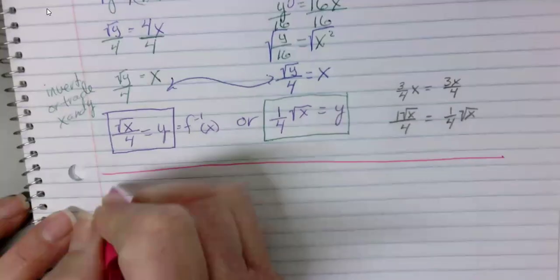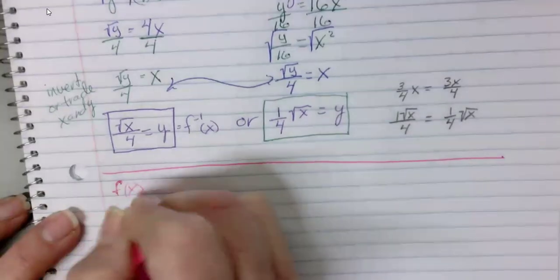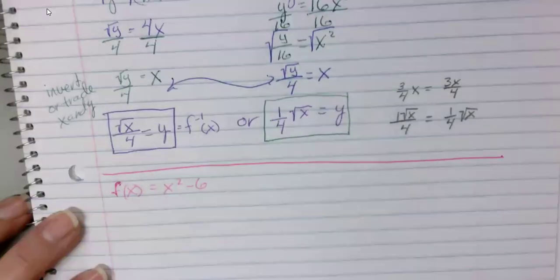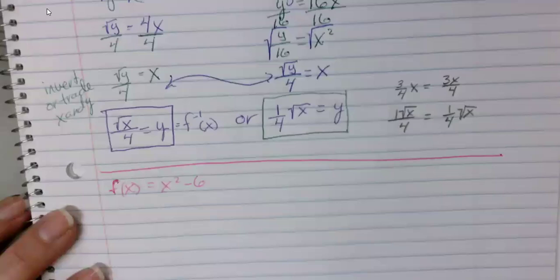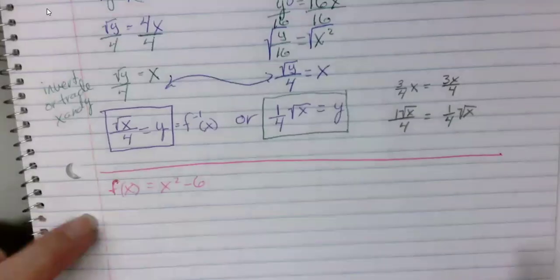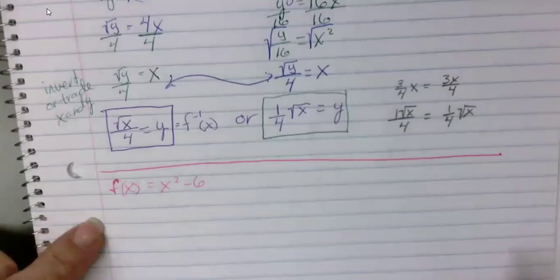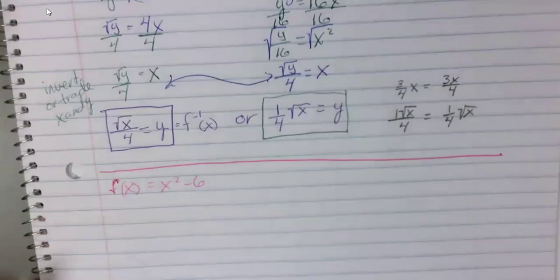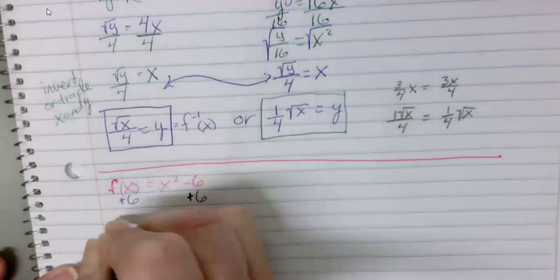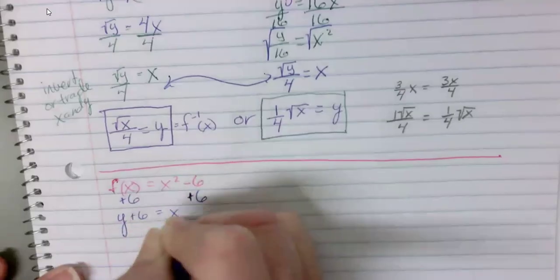So on this one, we had f of x equals x squared minus 6. This problem is more like the one we did 2 days ago, so if you have those notes, that'd be a good place to go. But we did this around the room on our own or with small groups, so pause, try it by yourselves first. Welcome back. First thing we're going to do is add 6 to both sides, so we get y plus 6 equals x squared.